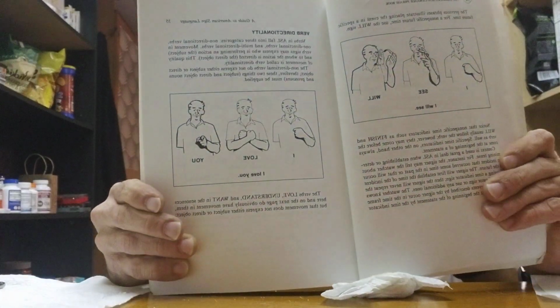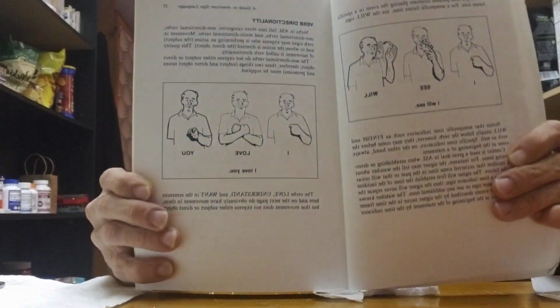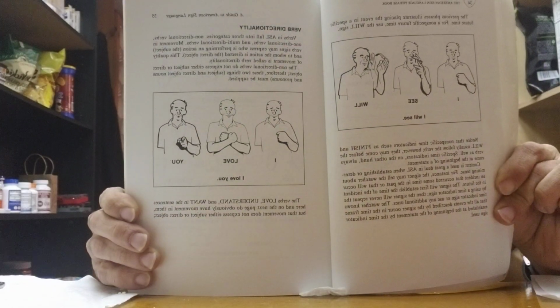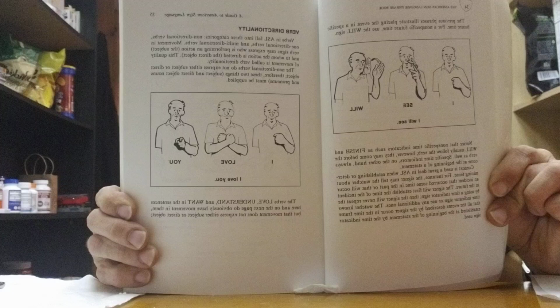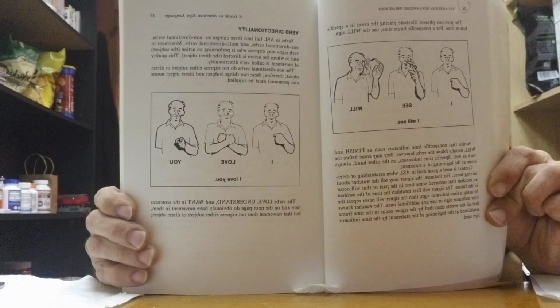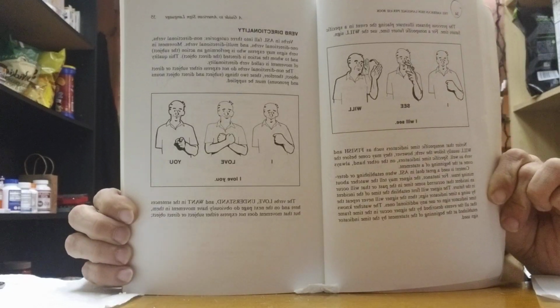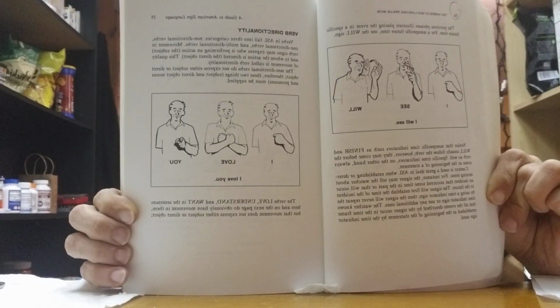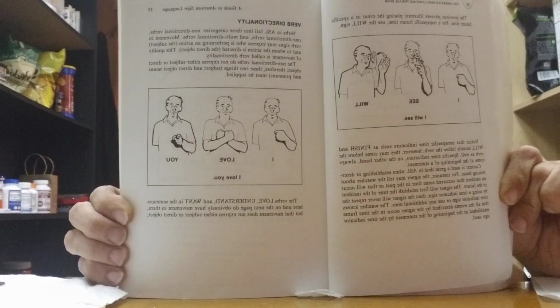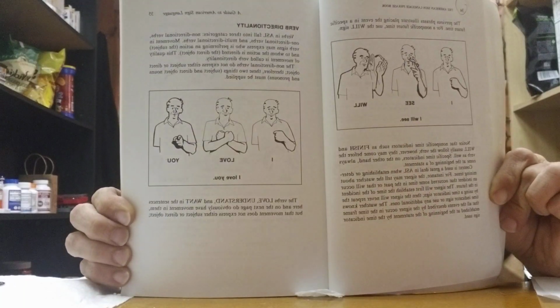Now we're going to be talking about time indicators and verb directionality, as it's going to be a little bit more confusing here. Keep that on there for you, in case you want to screenshot that.